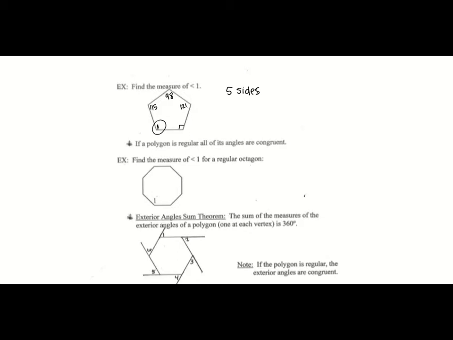So if we use our formula, n minus 2 times 180, where n is our number of sides, we plug in 5 minus 2 times 180. I can plug that in my calculator and I get 540.